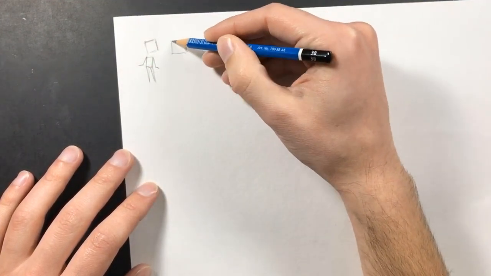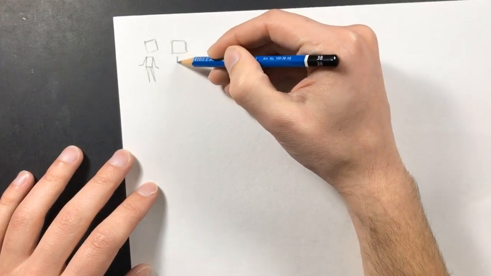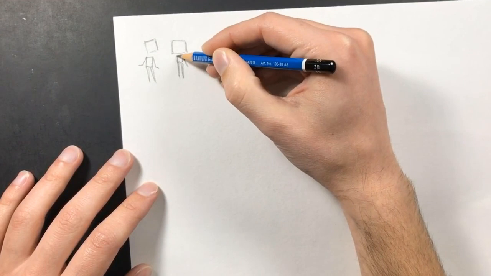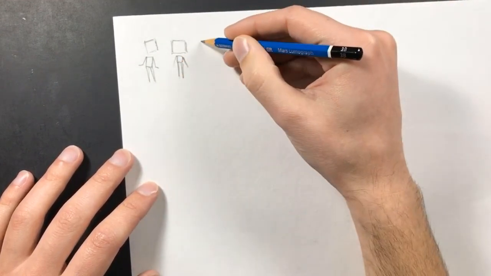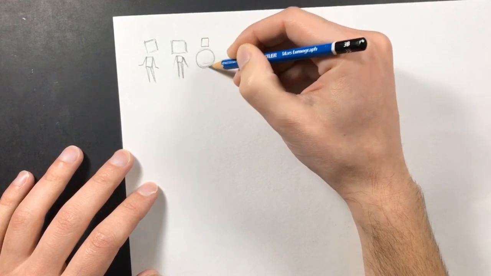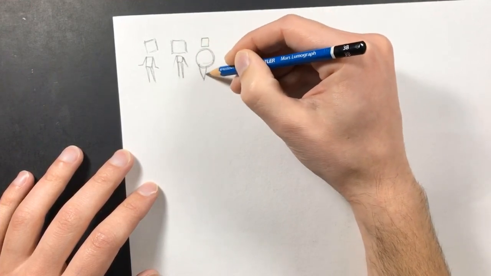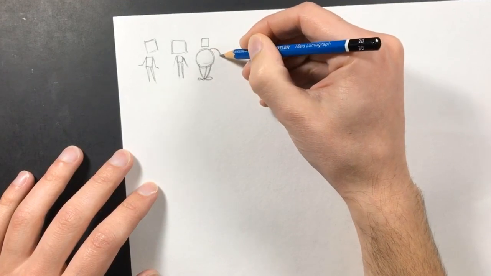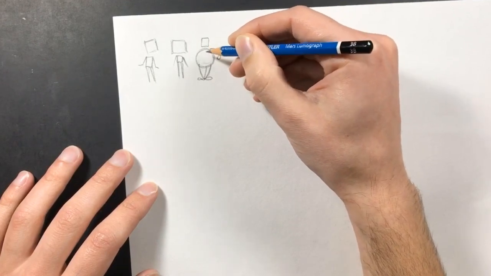We can try another one right here. So maybe the head will be a little bit bigger and the body will be really small and have really long legs, and then have arms like so. And then we could even try one with a small head like so, and then maybe a big round body, and then maybe some fat legs like so, and then some feet. And then we could have some arms coming off like so.